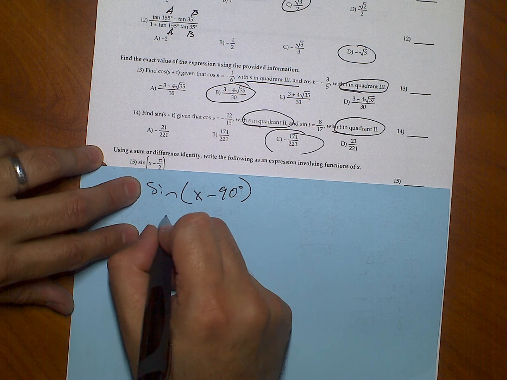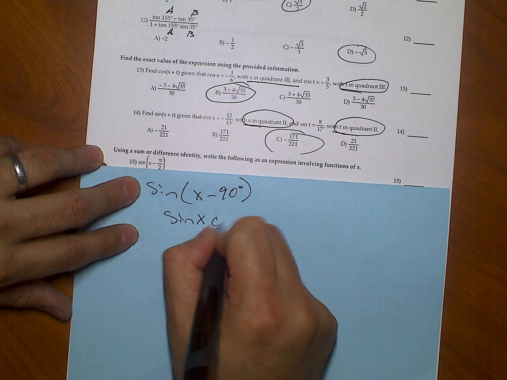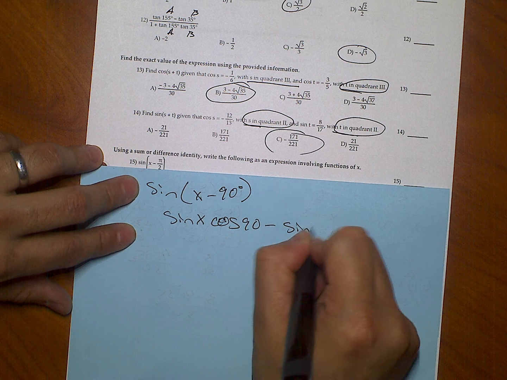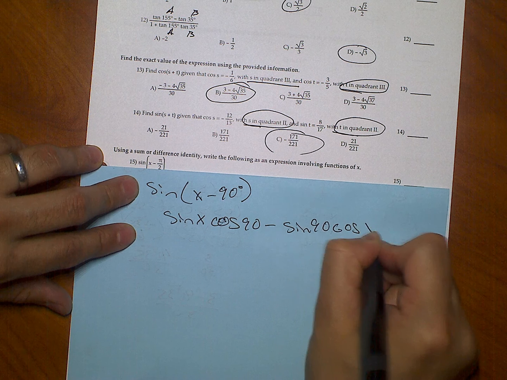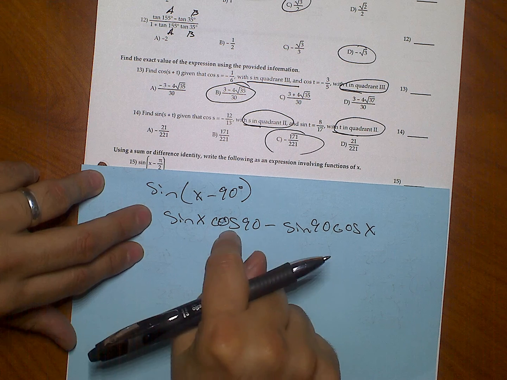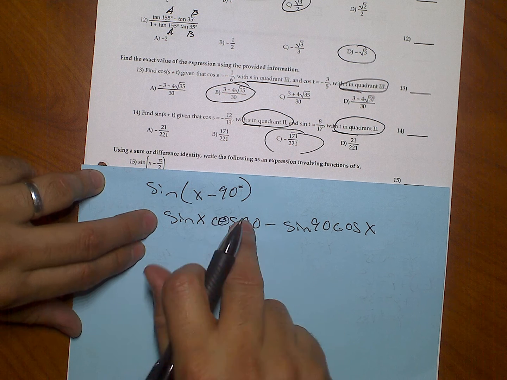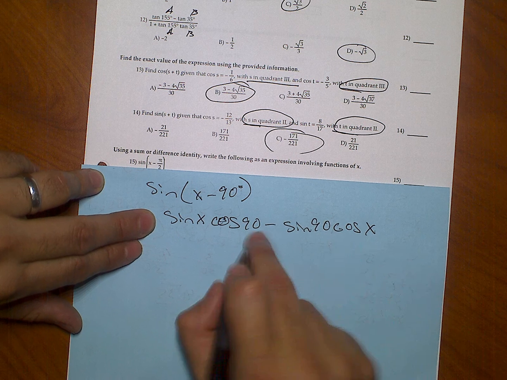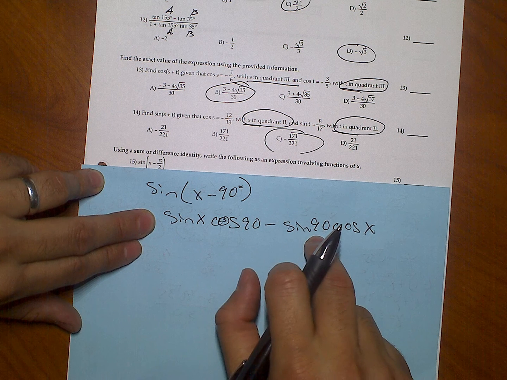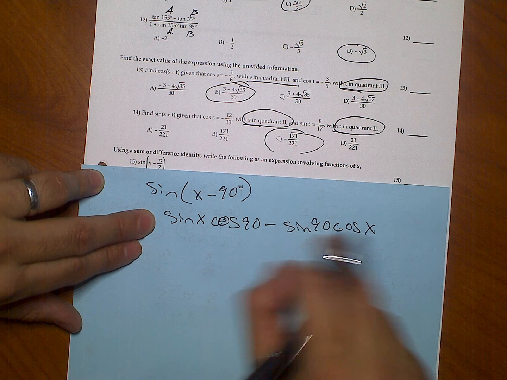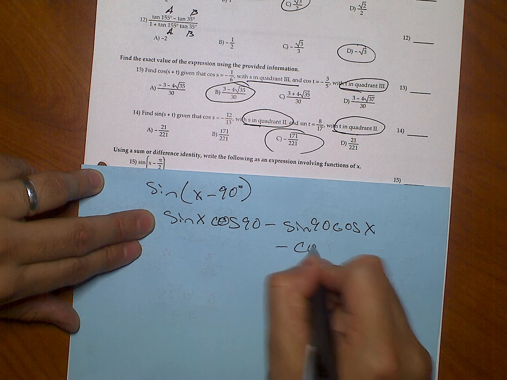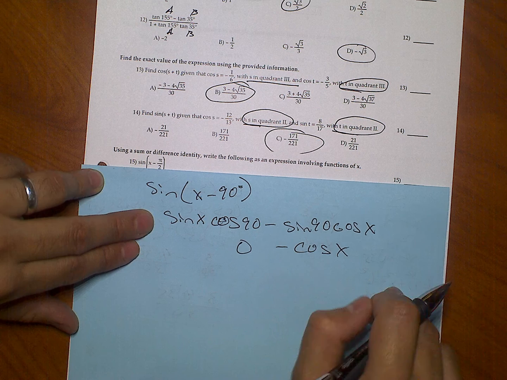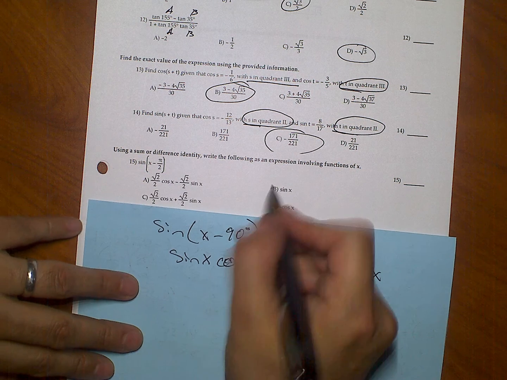So from the formula, it's sine x cosine of 90 minus sine of 90 cosine of x, right? Now, what's cosine at 90 degrees? 0. So that goes away, right? So minus, what's sine at 90? 1. So it's minus 1 times cosine x. So it's negative cosine x. So it should be like this: 0 minus cosine x, which is just negative cosine x. My answer is right there.